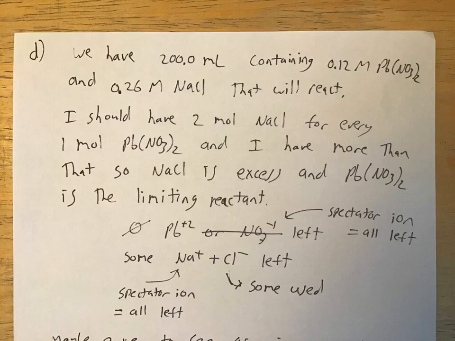So the lead is going to be gone. It's the part that reacts in the limiting reactant. The nitrate's all going to be left, it's not doing anything. The sodium's all going to be left. Some of the chloride is going to get used up to make the lead 2 chloride. So maybe pause the video and look at that equation and see if that makes sense to you.